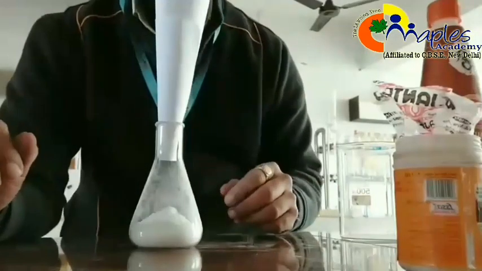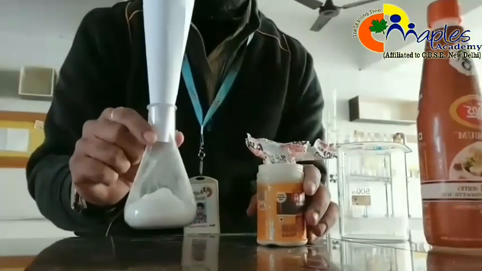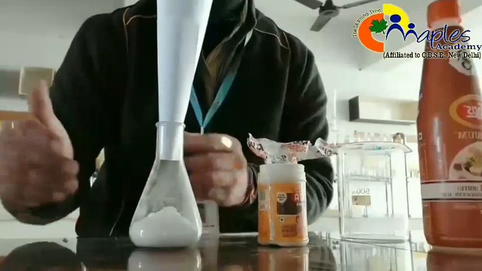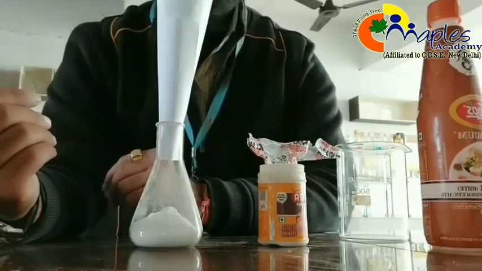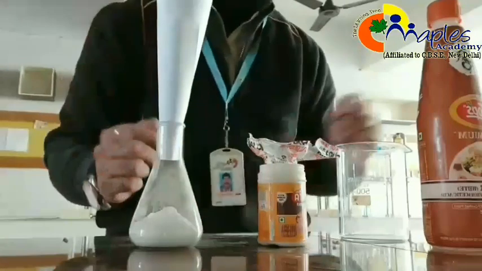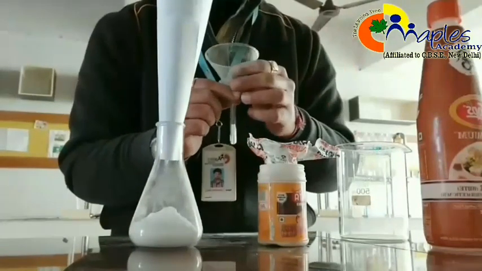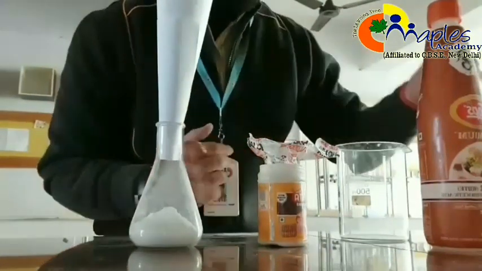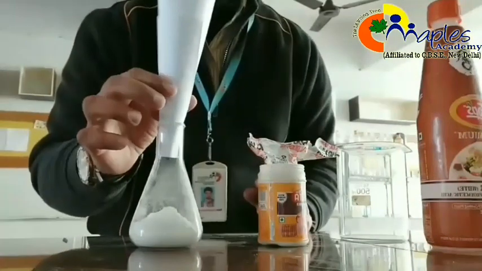Okay, so continuing further, what I have done is I have taken baking powder and put it in a conical flask, right? In your house, you can simply use any glass, any tumbler made of glass. If you do not have a funnel, which is the structure used for pouring any liquid or solid, you can simply make a funnel with the help of paper, at your own convenience.